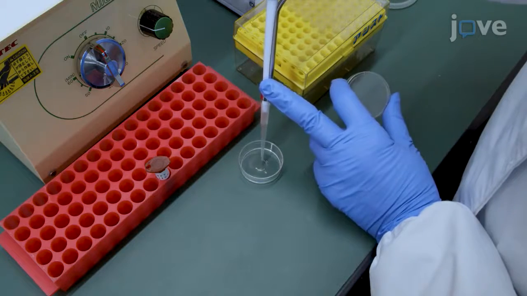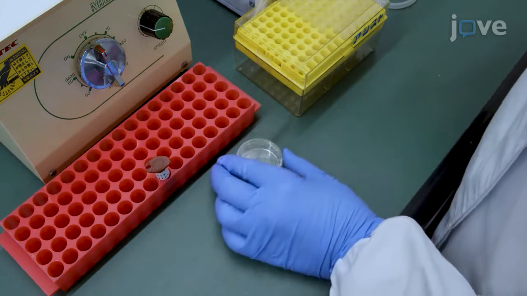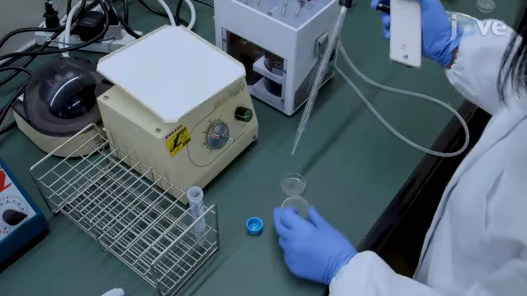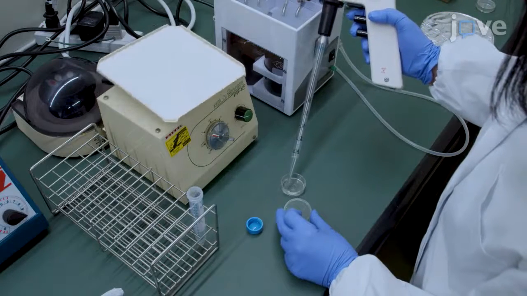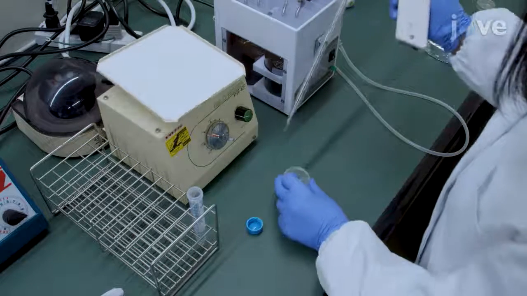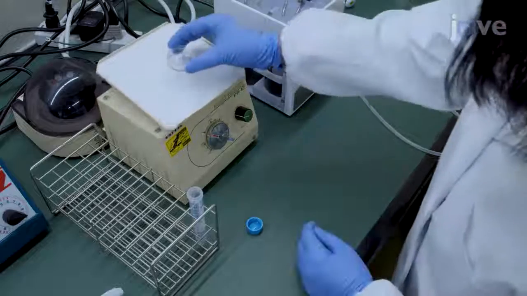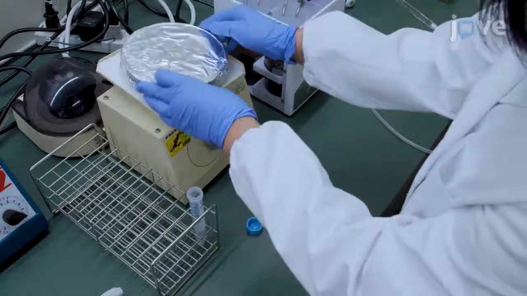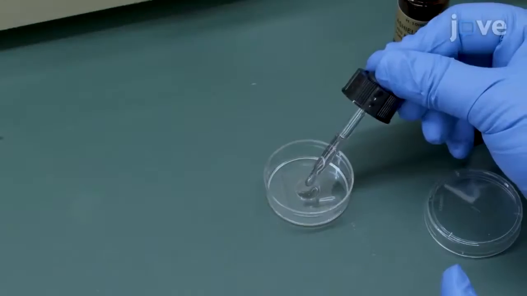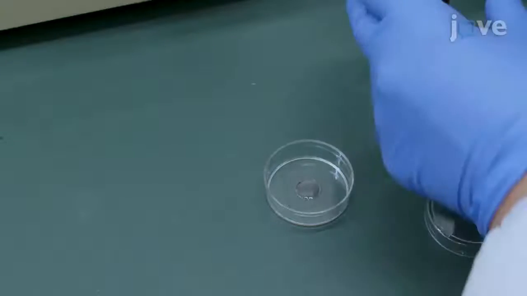To obtain a reference image of crosstalk reference for wide-field microscopy, add 2 milliliters of 0.5 micrograms per milliliter DAPI to stain the DNA. Leave the cells on the rotating platform for 30 minutes. Then replace the solution with 100 microliters of mounting medium.